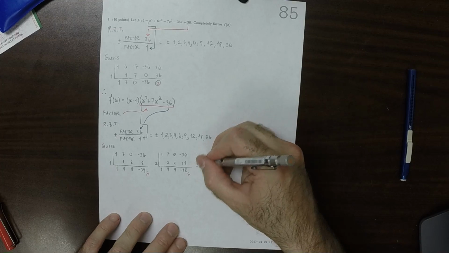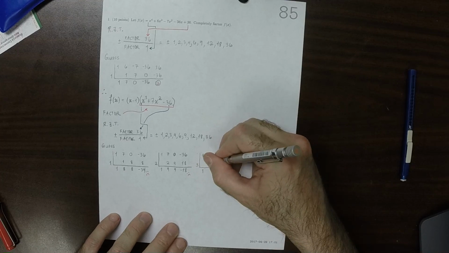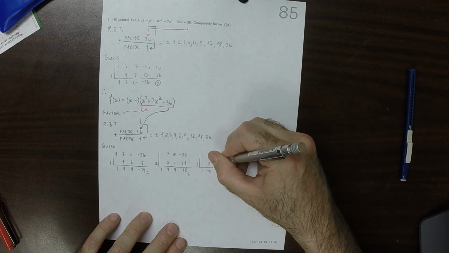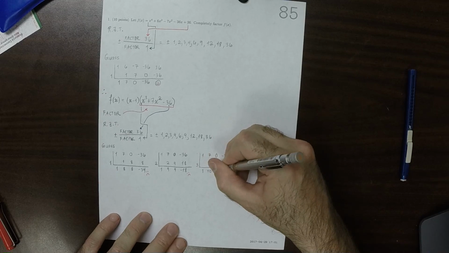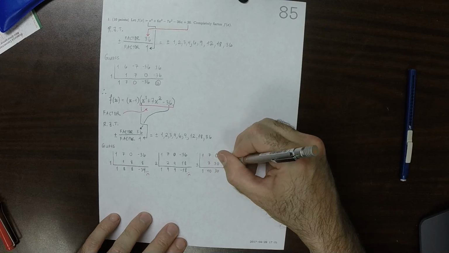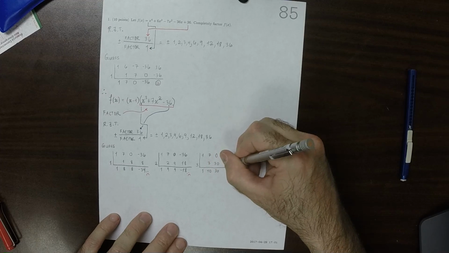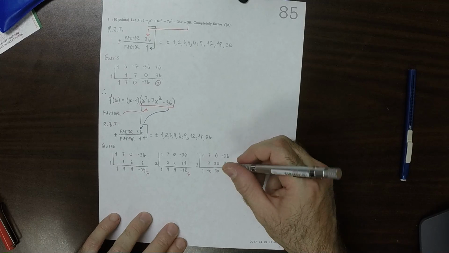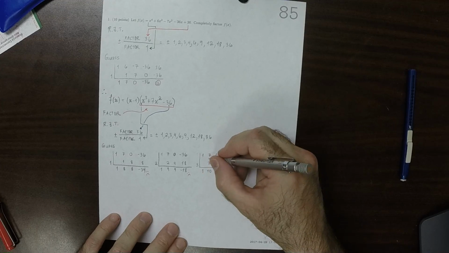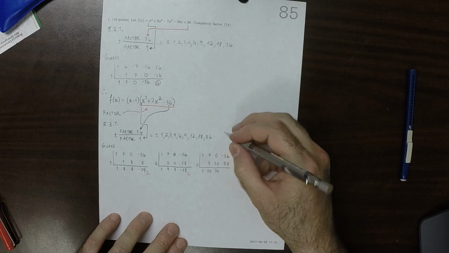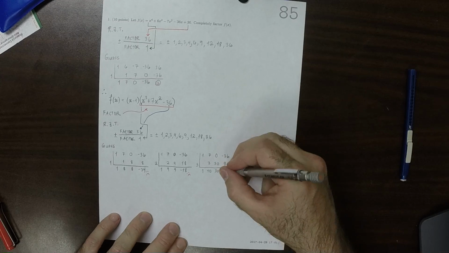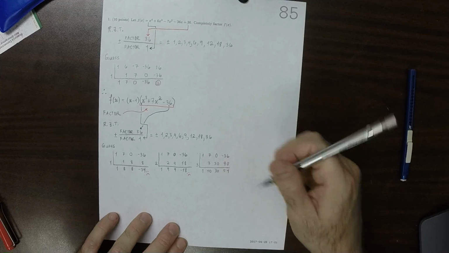Feeling lucky with the 3. So carry and then multiply, add, multiply, add, multiply. Oh, that was way too big. Let's check that. 90. Okay, so then this would be 54. So that didn't work.